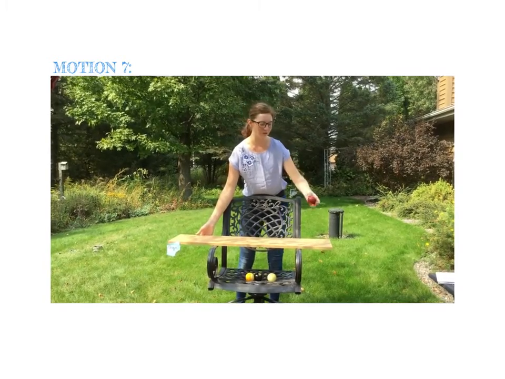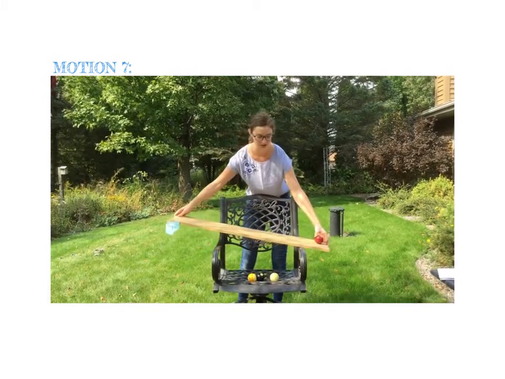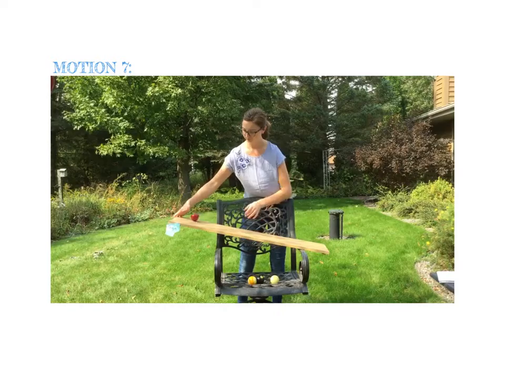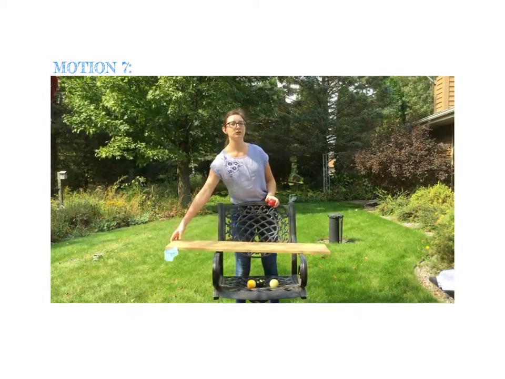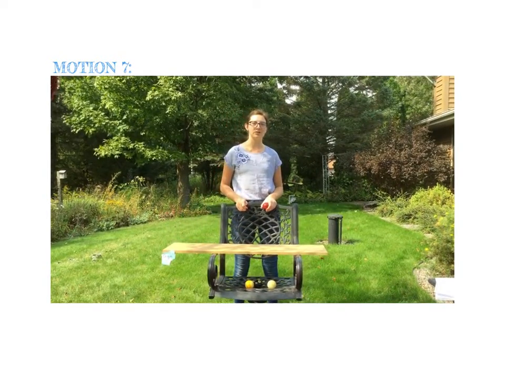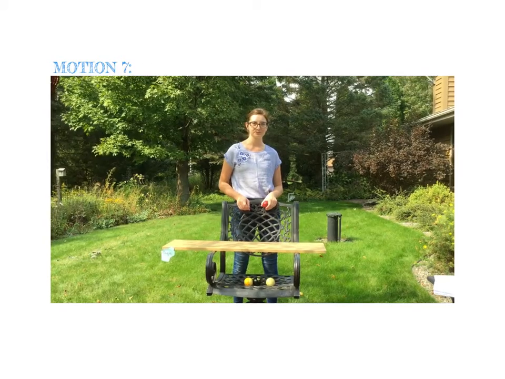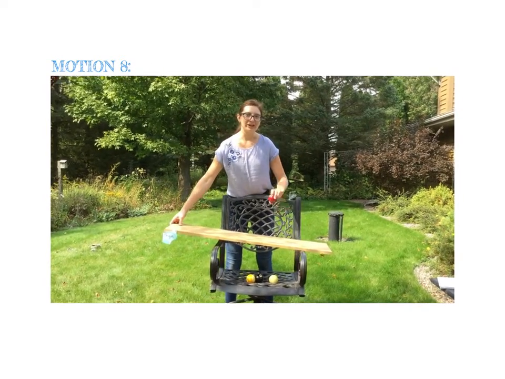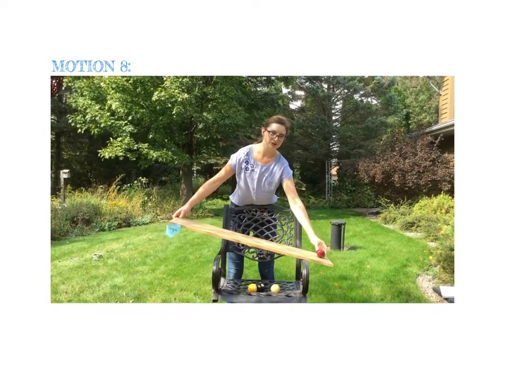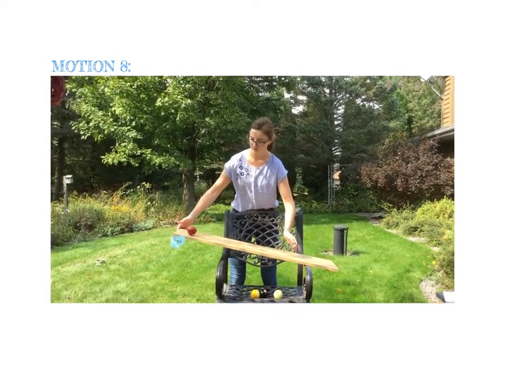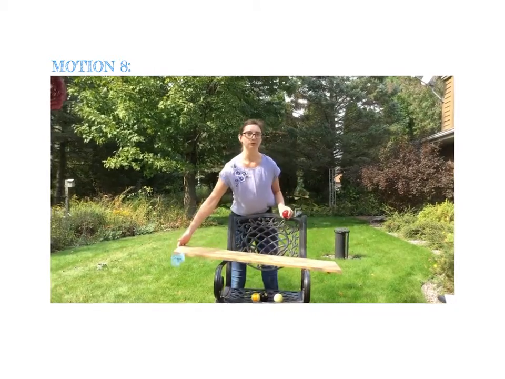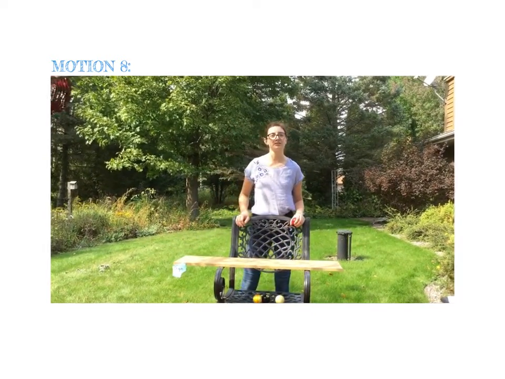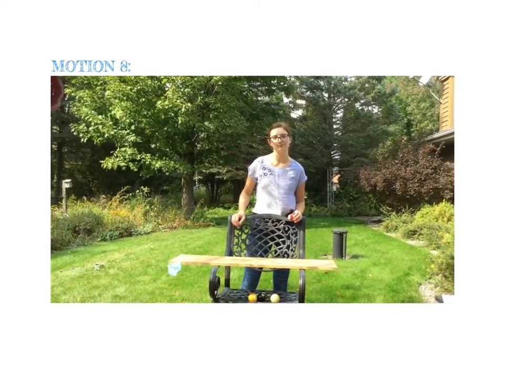We're starting our ball over here for the seventh motion. Graph that motion and pause the video. So for our eighth motion, we're again starting over here, but now we're doing that full motion. So pause the video and graph that motion.